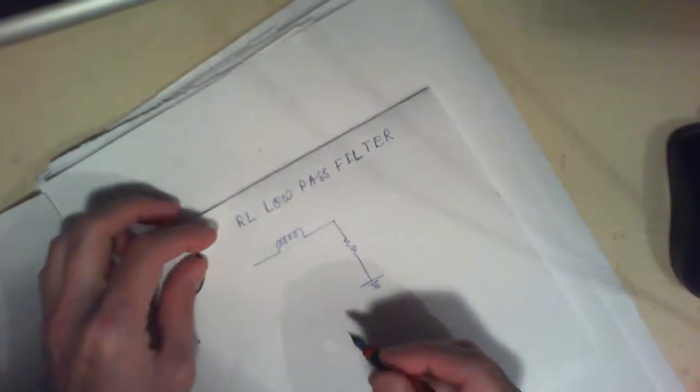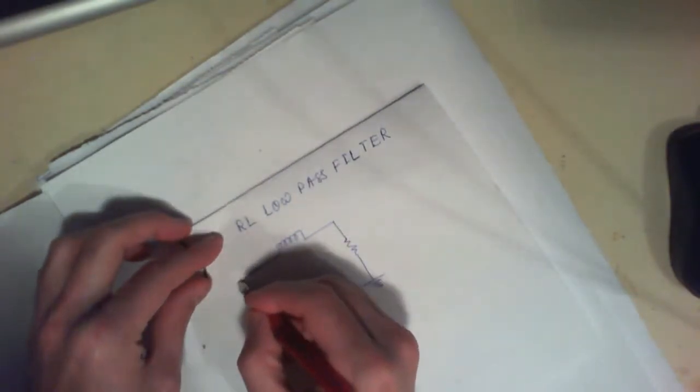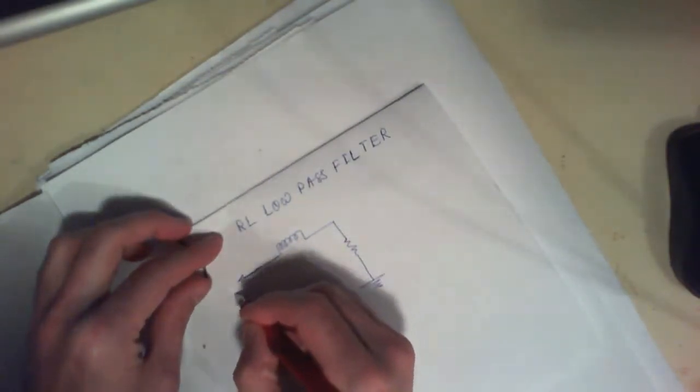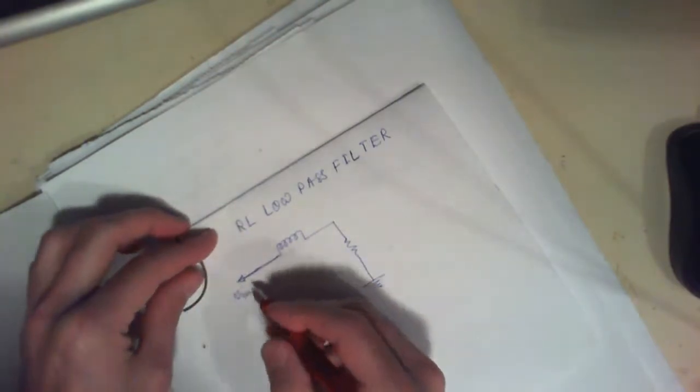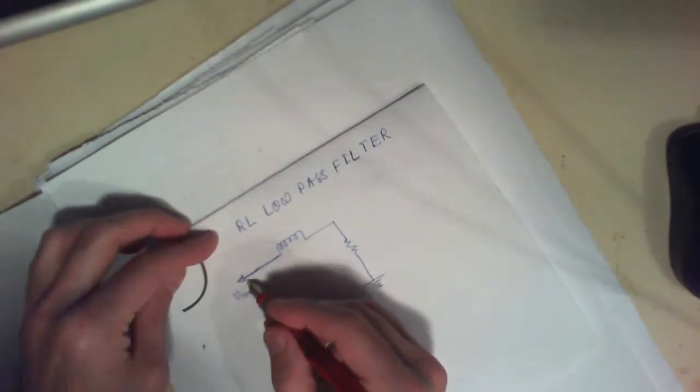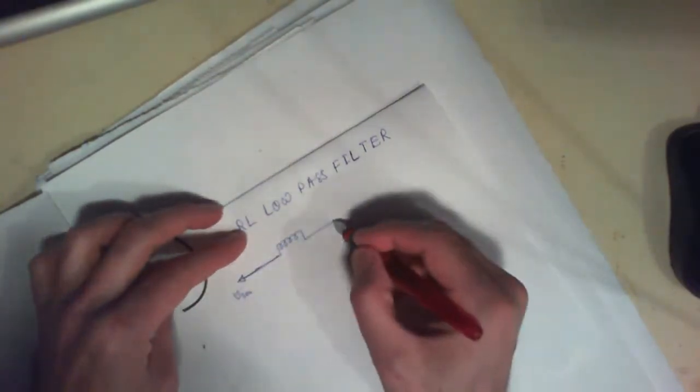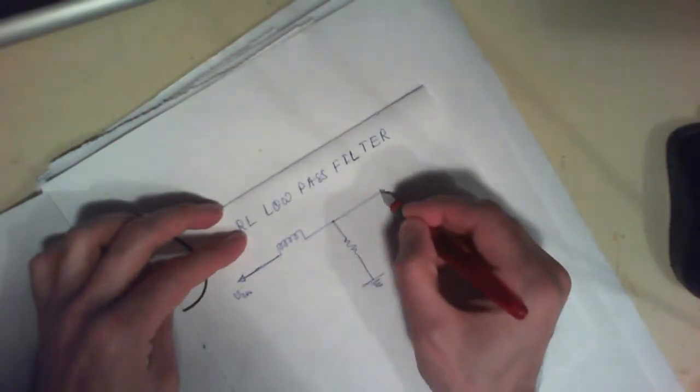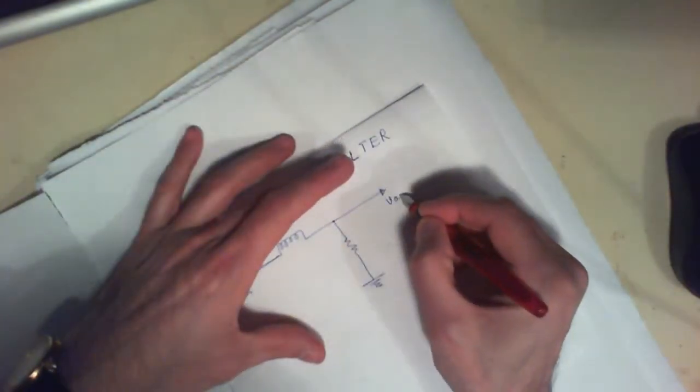This resistor is grounded, and this becomes the input of your circuit. This is the input signal, and this is your output signal, V out.